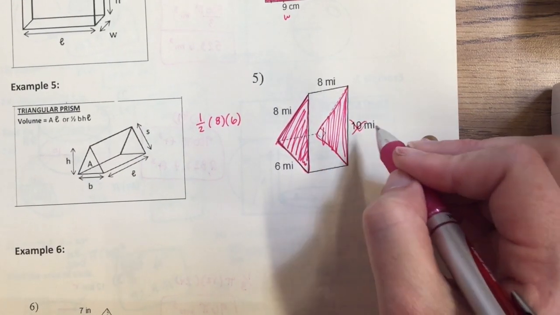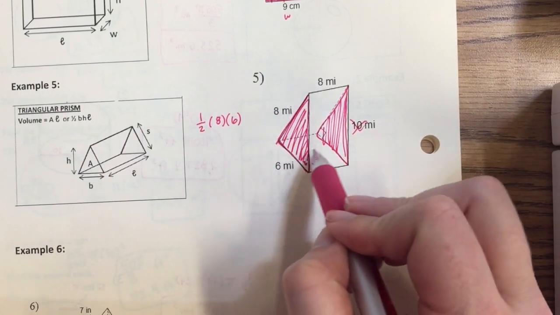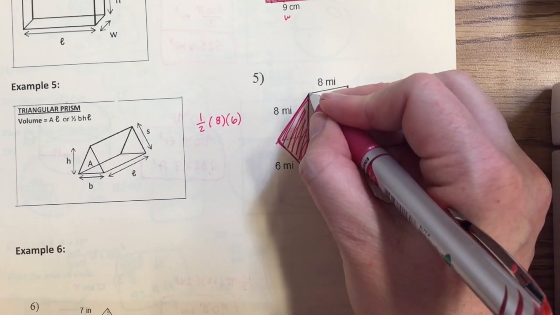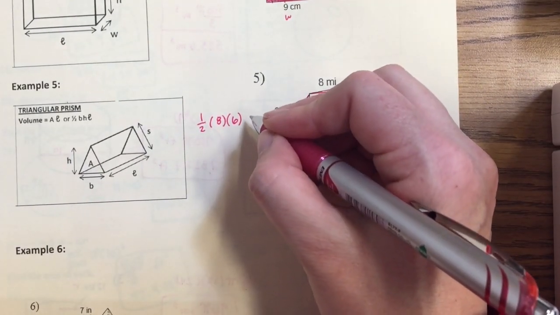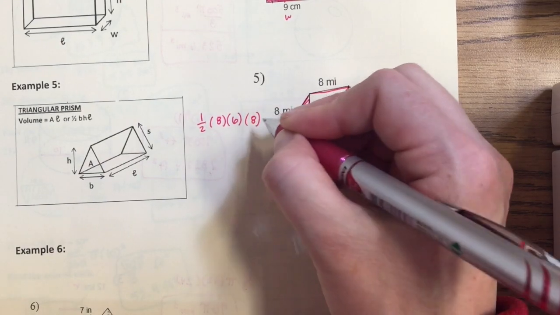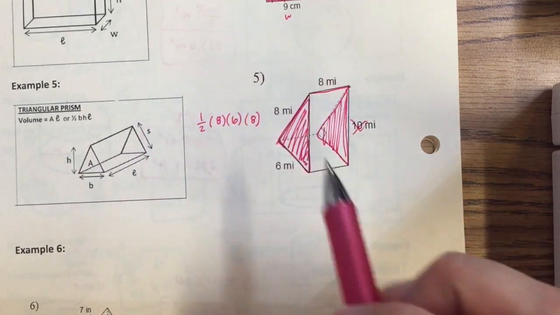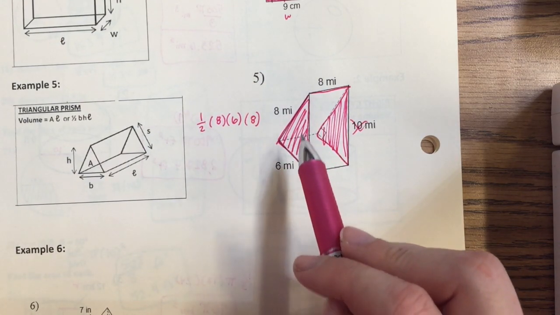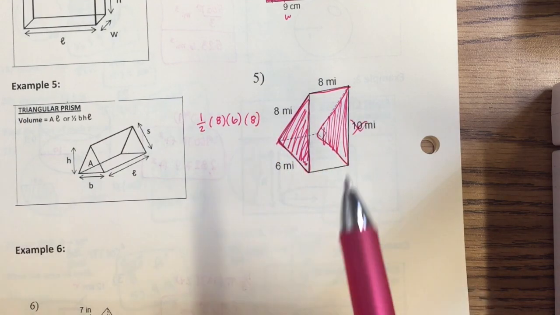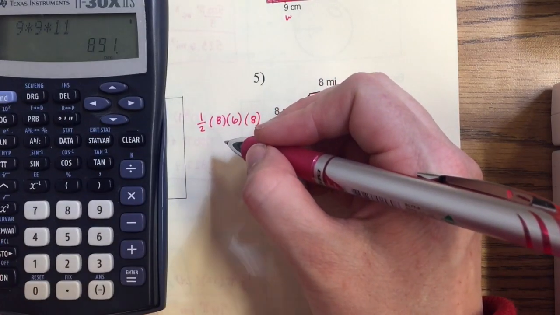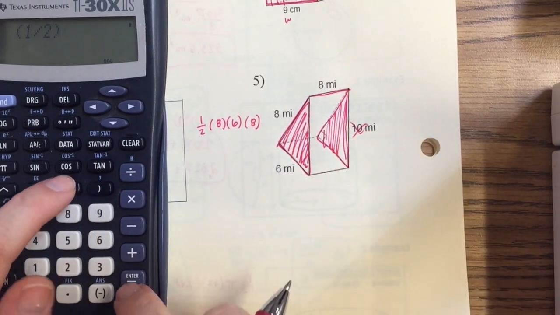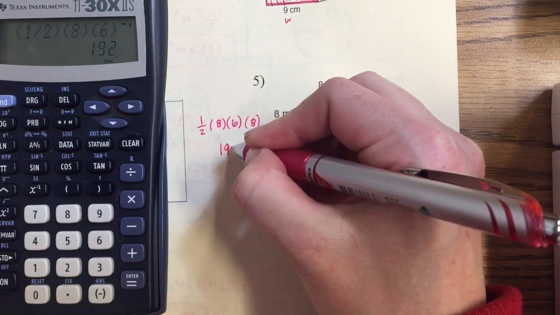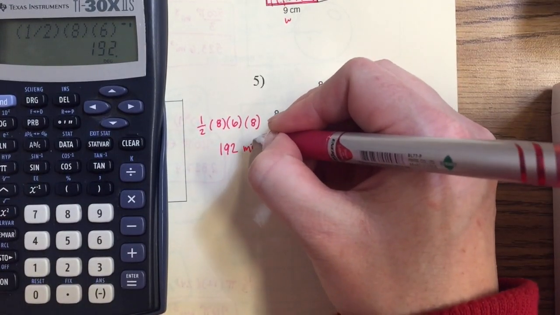So I won't use the 10. In order to slide this triangle to the other triangle, I have to slide it a distance of 8. So the area of this, 1/2 times 8 times 6, times 8 to get it to move. So I would enter in 1/2 times 8 times 6 times 8, enter, and then I would write it as miles cubed.